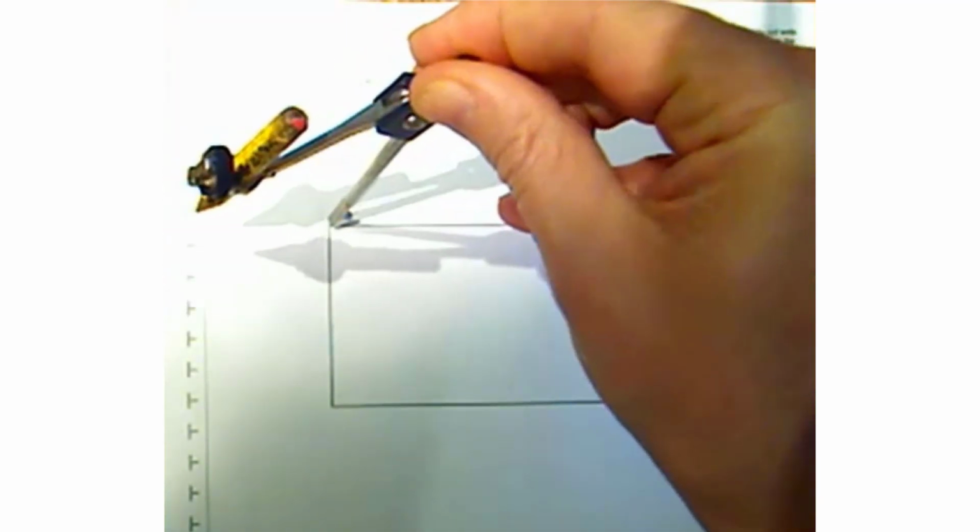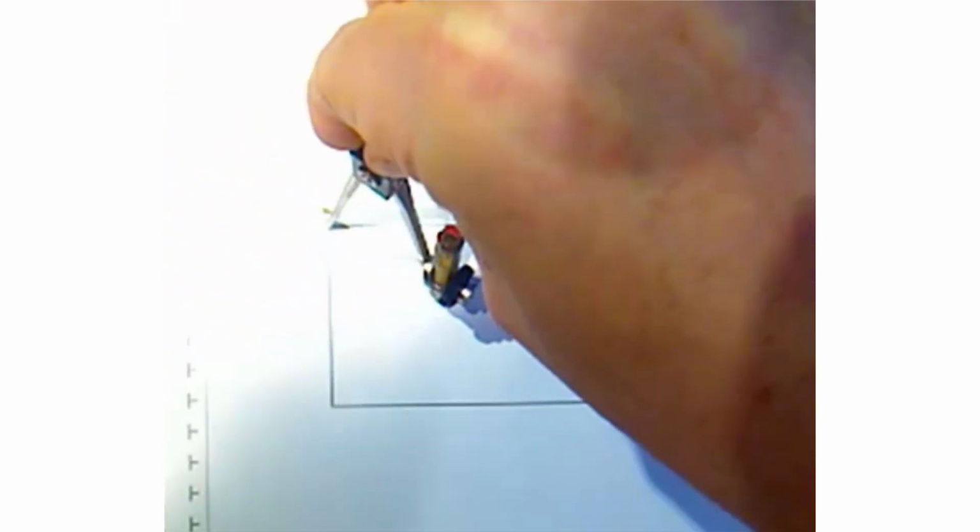Okay, switch to the other end of the line and, without moving the aperture of the compass, draw a second arc. You should find it crosses in 2 places. Those are the 2 points you're going to use to construct your perpendicular bisector. So place the ruler so it goes through each of those points.